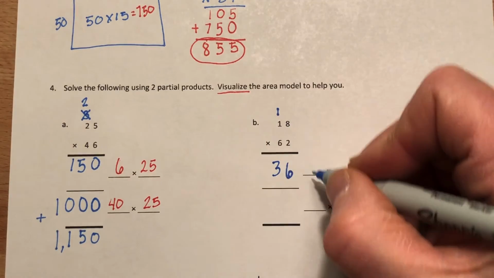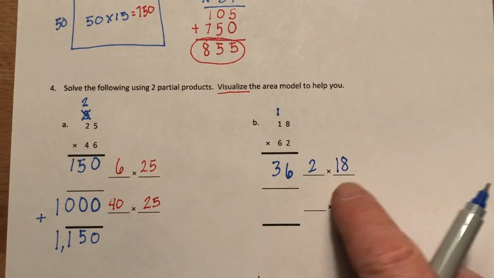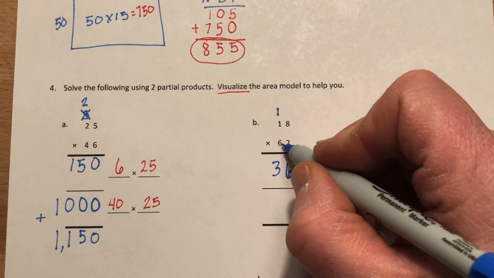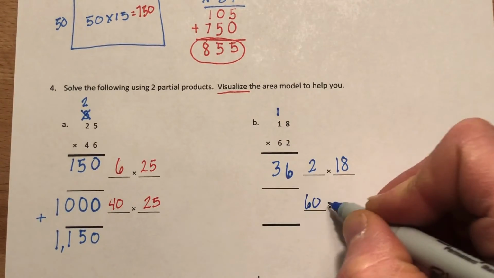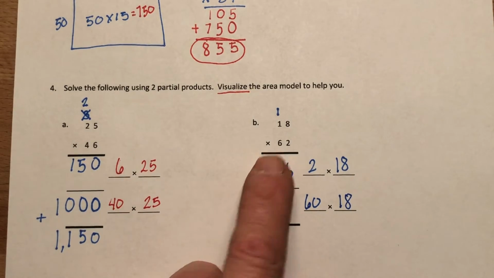So what did I do just here? I just did 2 times 18. 2 times 18 is 36, isn't it? Yeah. Okay. Now I'll move on to my tens place. When I move over to my tens place, this is going to be 60 times 18. Now when I move to my tens place, I need to remember somebody.